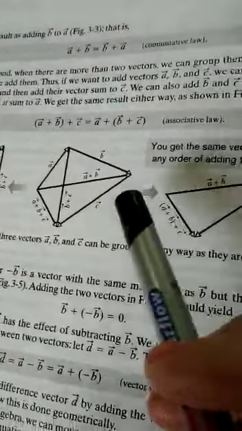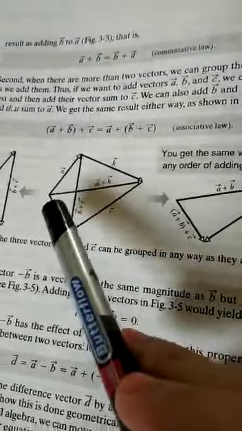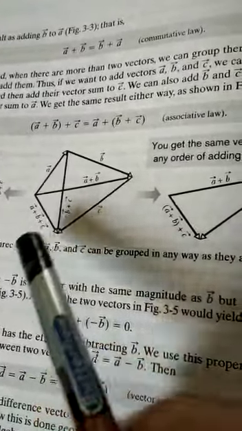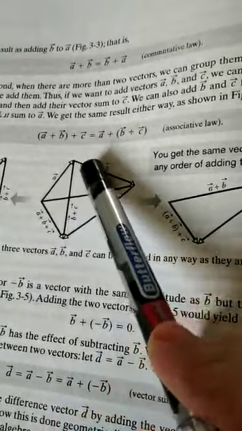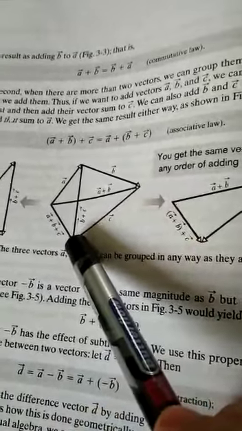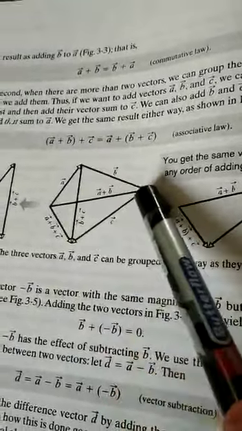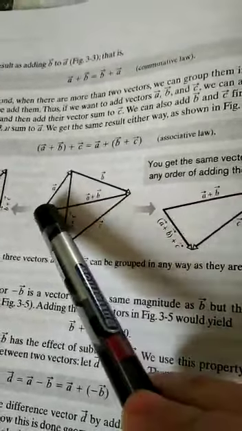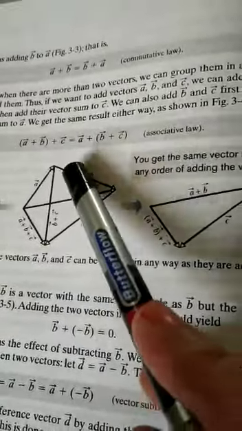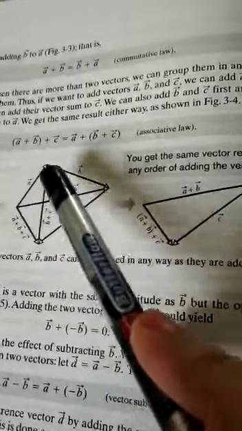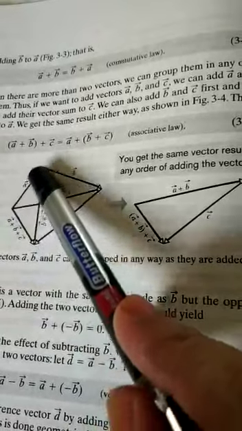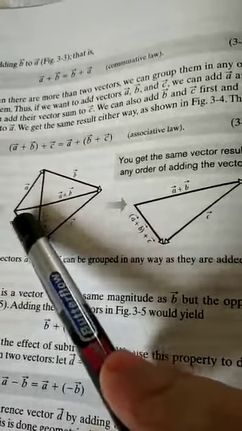Now there's another law. If there are three vectors, A, B and C, which I have to add. So let's say this is the vector A, this is the vector B, and this is the vector C. I first add A and B and I get this vector. And then I add the vector C and I get this resultant vector. Now instead of doing that, what if I first add vectors B and C? This is my resultant, B plus C. And then I add A with B plus C and I get exactly the same resultant.